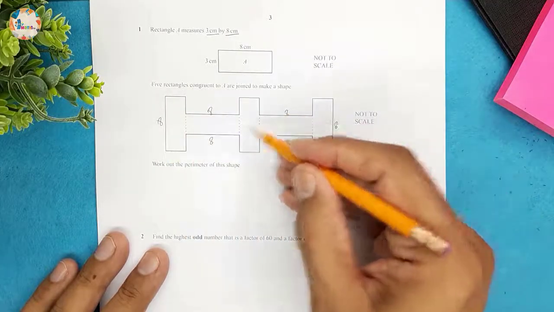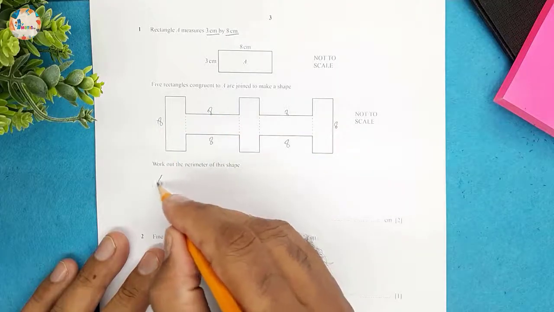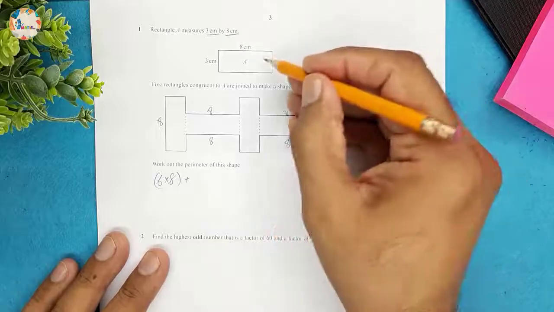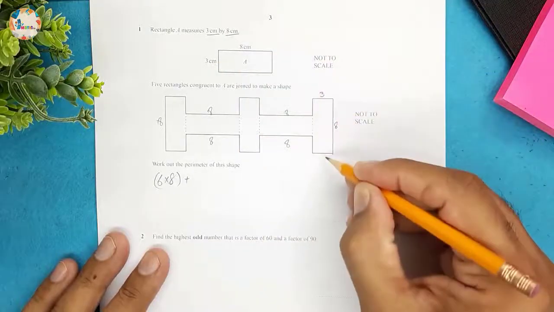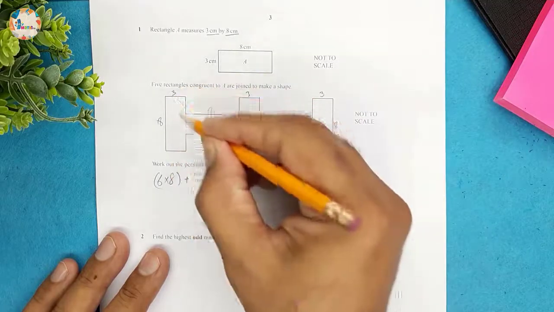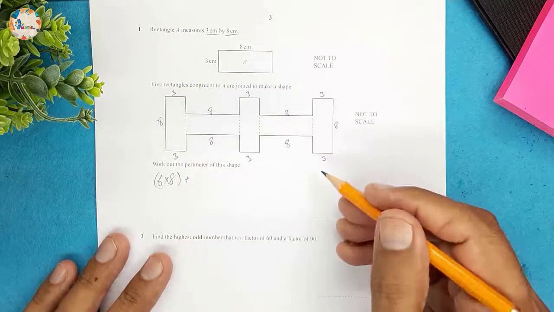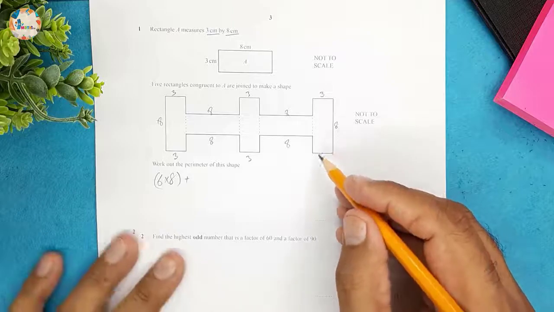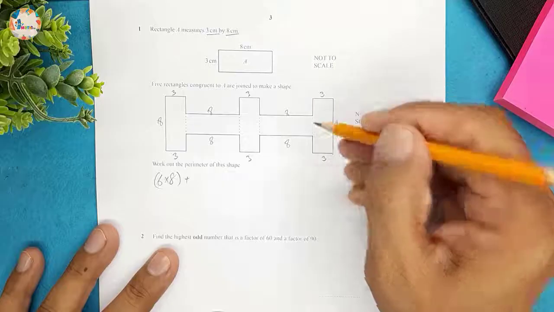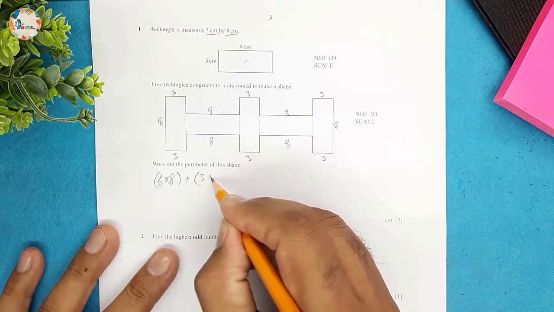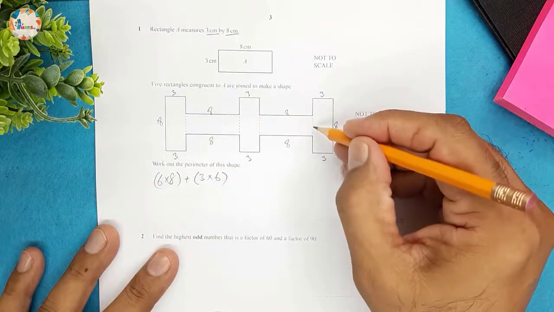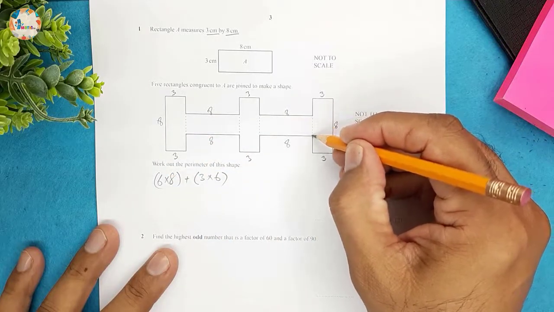So 1, 2, 3, 4, 5, 6 times 8 will be this one. Plus this side is 3, so 1, 2, 3, 4, 5, 6 times 3. And this is also 3 basically.